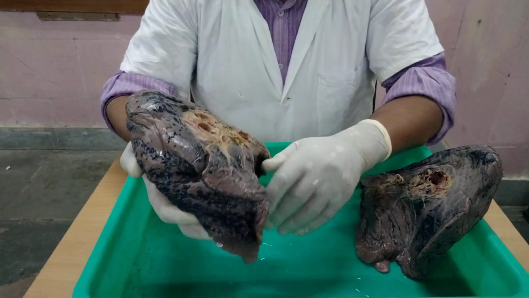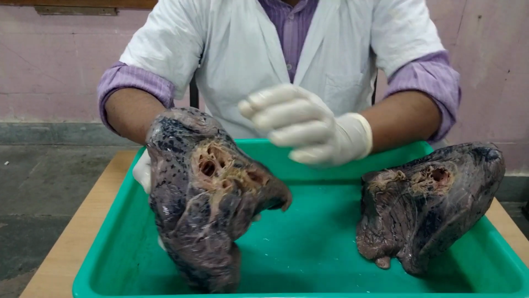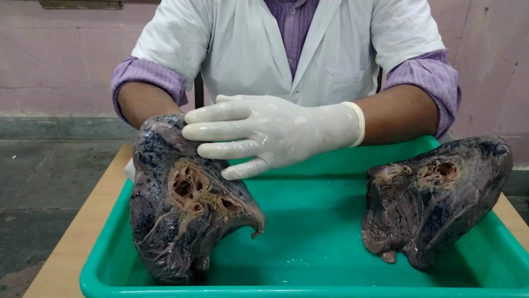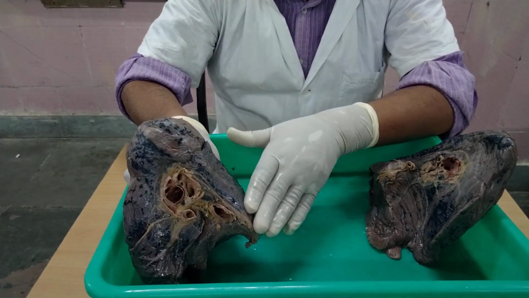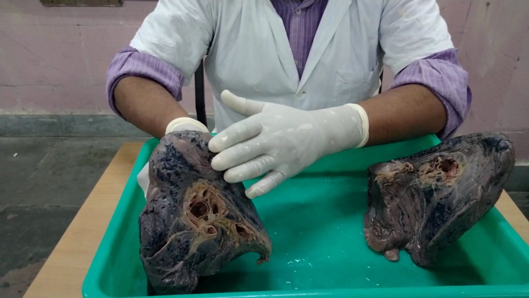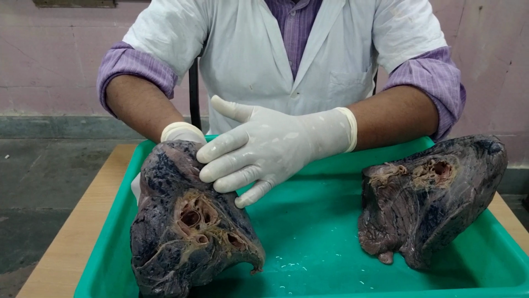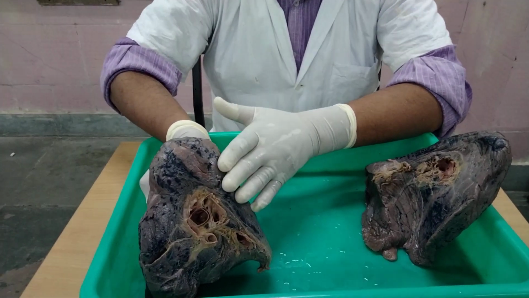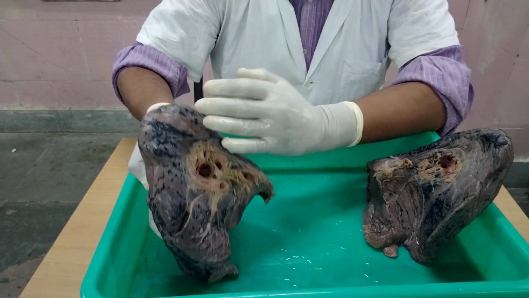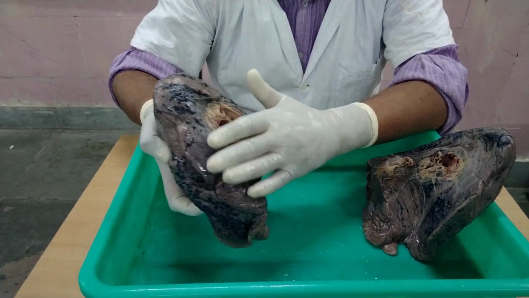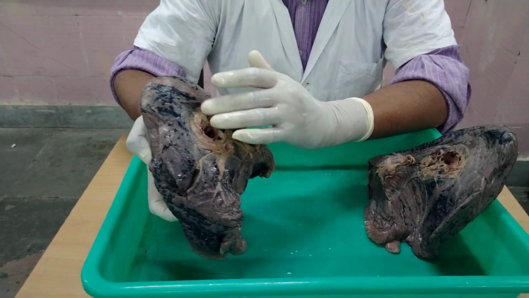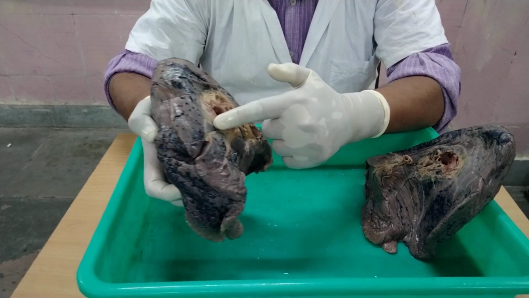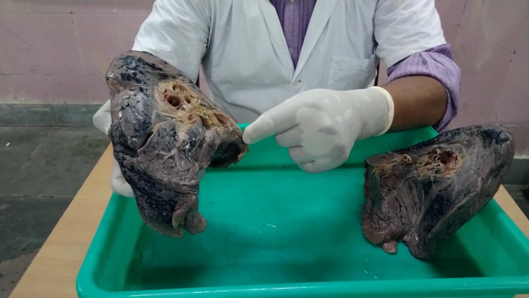Now the medial surface is again divided into two parts. The posterior flat part is the vertebral part of the medial surface, and it is related to the bodies of the upper 10 thoracic vertebrae with intervertebral discs. In front of the vertebral part, the rest of the medial surface is known as the mediastinal part. The mediastinal part presents a hilum and attachment of the pulmonary ligament.